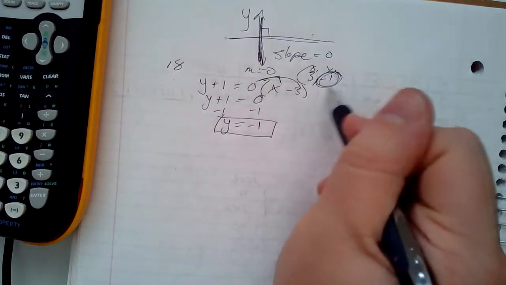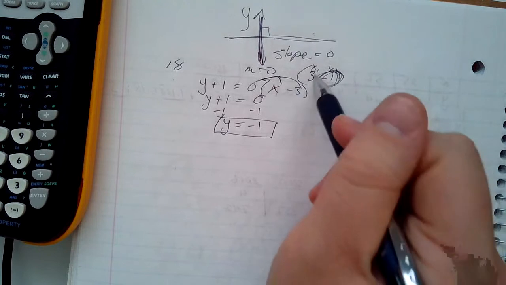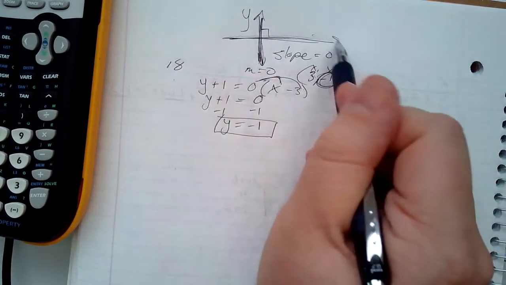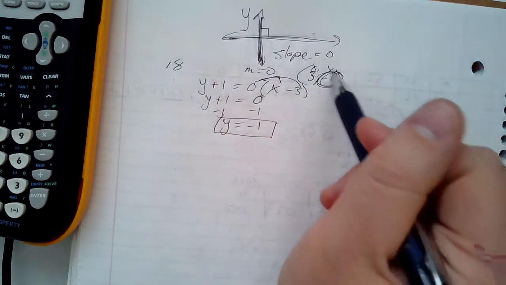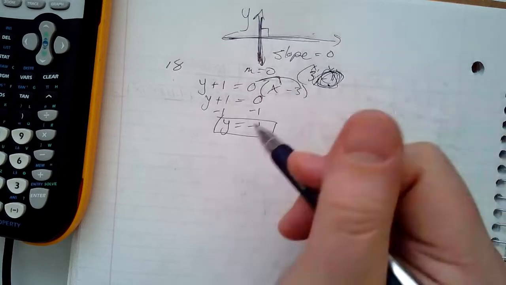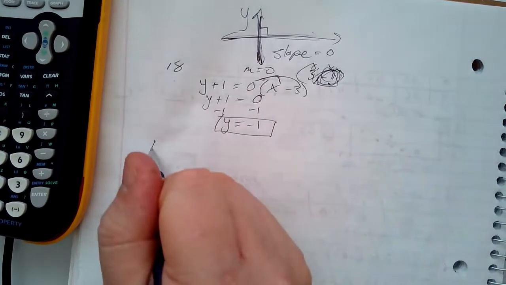Remember, it has to go through that spot. It's going to hit 3. It's going left and right. It's going to be every number on the x-axis, but it has to hit that one, so y is equal to -1 for number 18. Number 19.